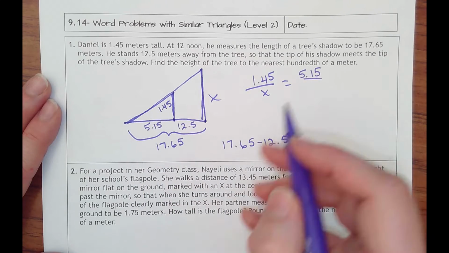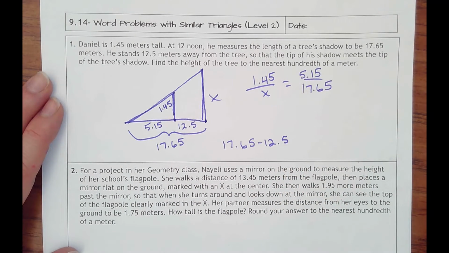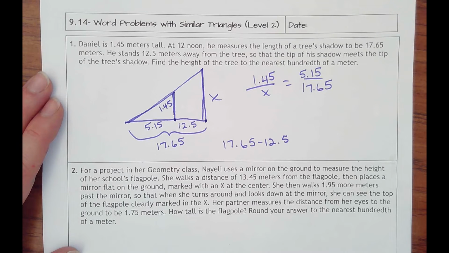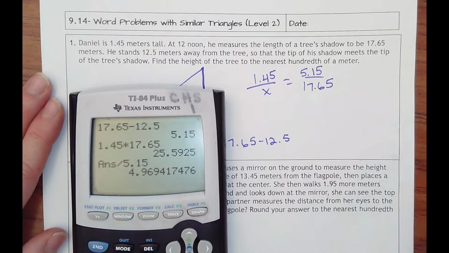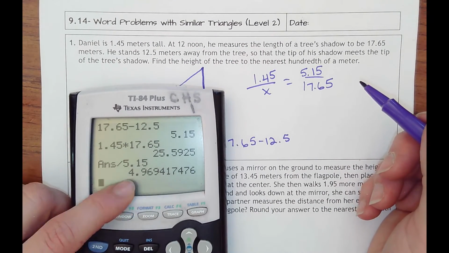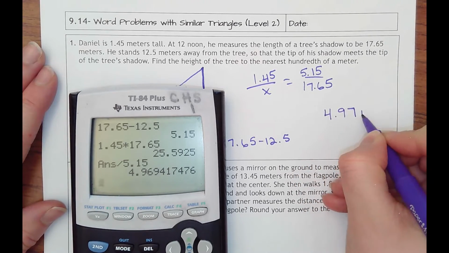Is to the whole thing, 17.65. Cross multiply. And I got this. It says nearest hundredth, so that would be 4.97 meters.